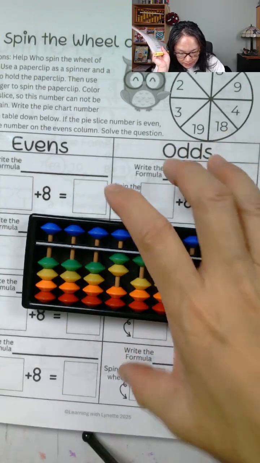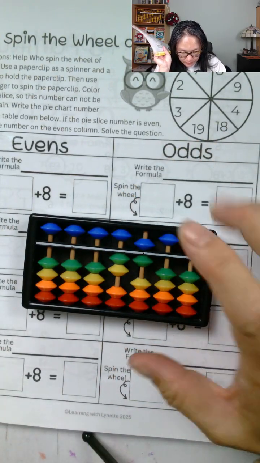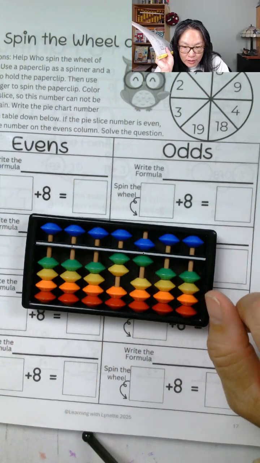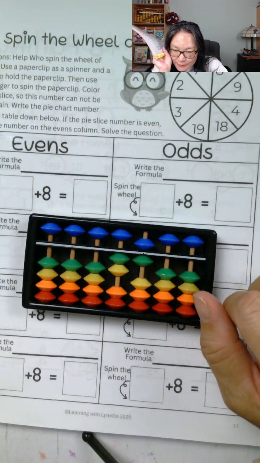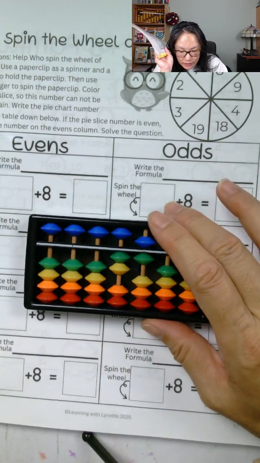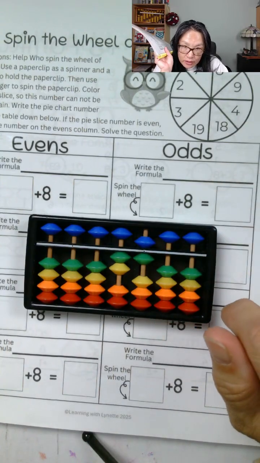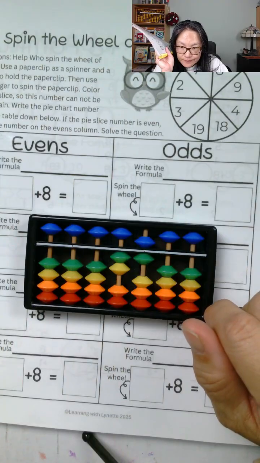But this is like one part of the abacus. The next part is to be able to combine the two. Good, Jocelyn. So what we're doing here is pretty straightforward. It gets kind of hairy when we start doing two-step equations. Are you ready for two-step equations?